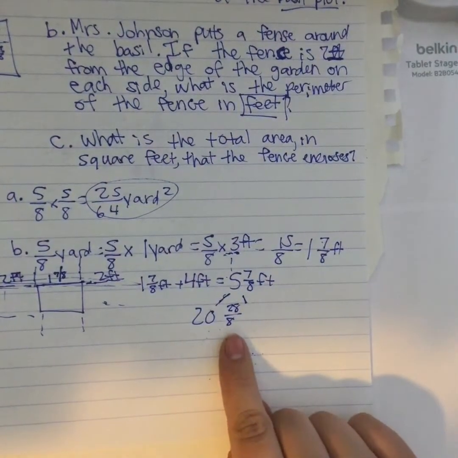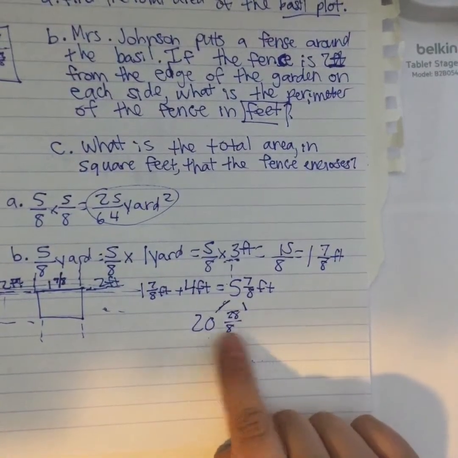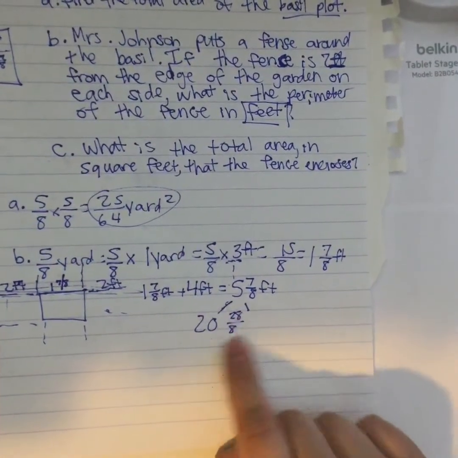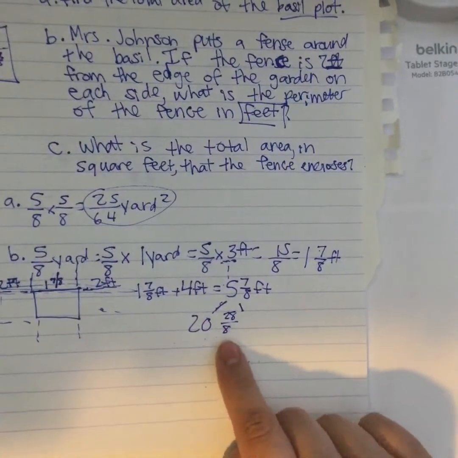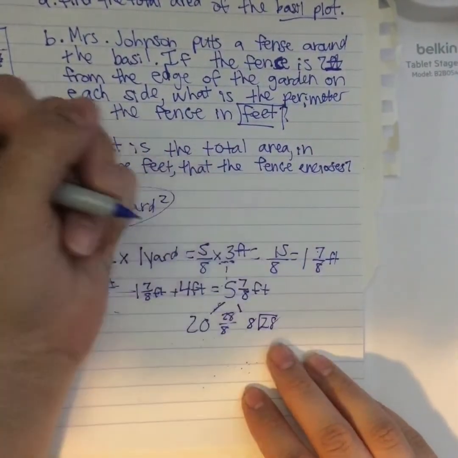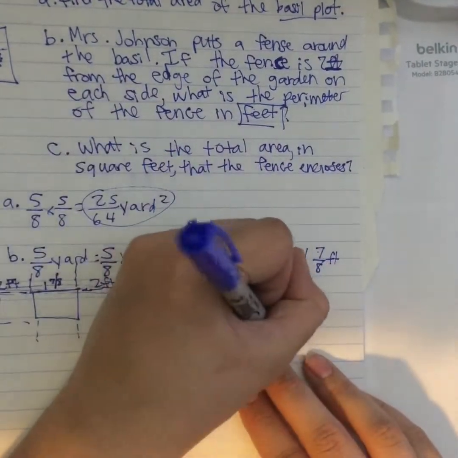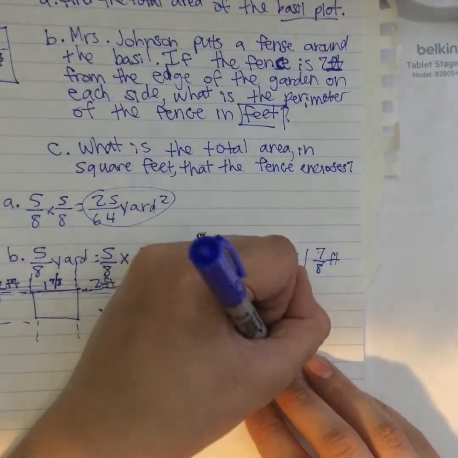Now this is an improper fraction. That tells me that there's more than 1 in here. So to make this make much more sense, we need to divide this out. So 28 divided by 8, 8 can go into 28 3 times. 3 times 8 equals 24.